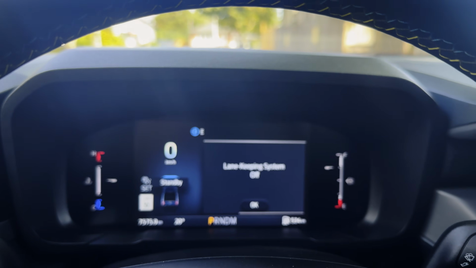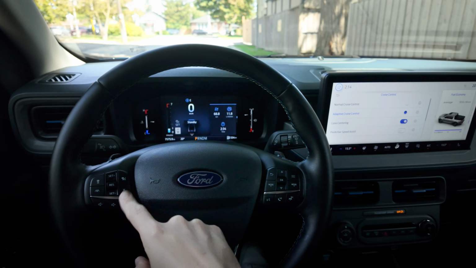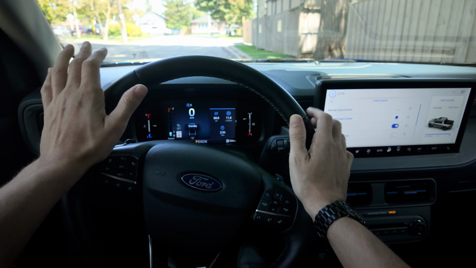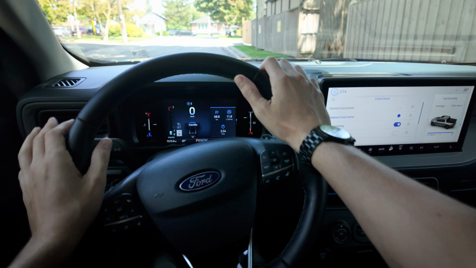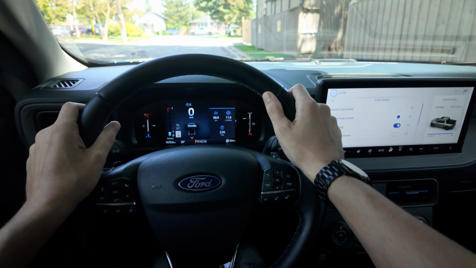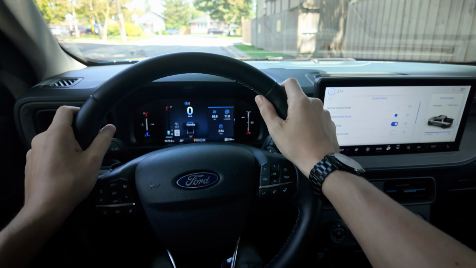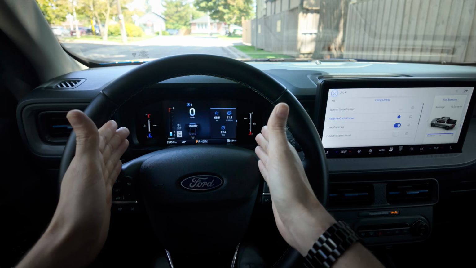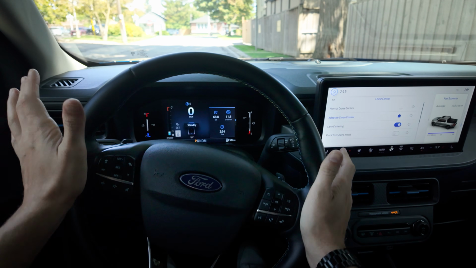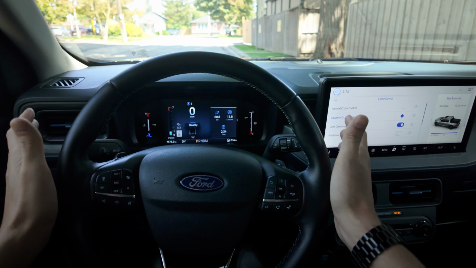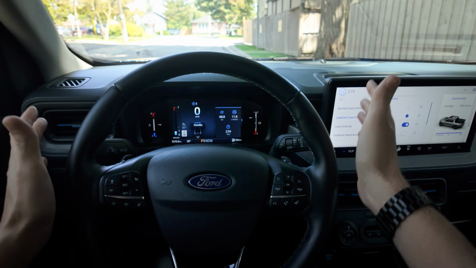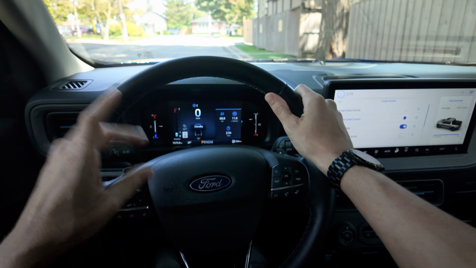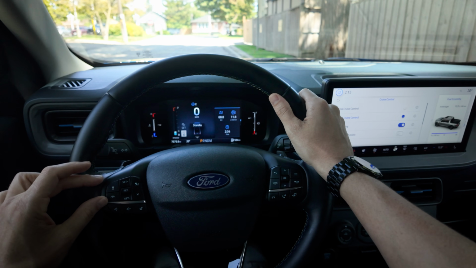So lane keeping and lane centering are two very different things. So the lane keeping system, if you start to veer over into another lane without signaling, it's either going to nudge you back into your lane or vibrate the steering wheel, depending on how you have it set up, which I'll show you in a second. But the lane centering system, as long as the lane markings are recognized, it's going to keep you perfectly balanced in your lane. So even if you lose focus for a brief second, rubbernecking like an idiot, etc., it's going to keep you perfectly balanced. It is a phenomenal system when you use it in conjunction with the adaptive cruise control.